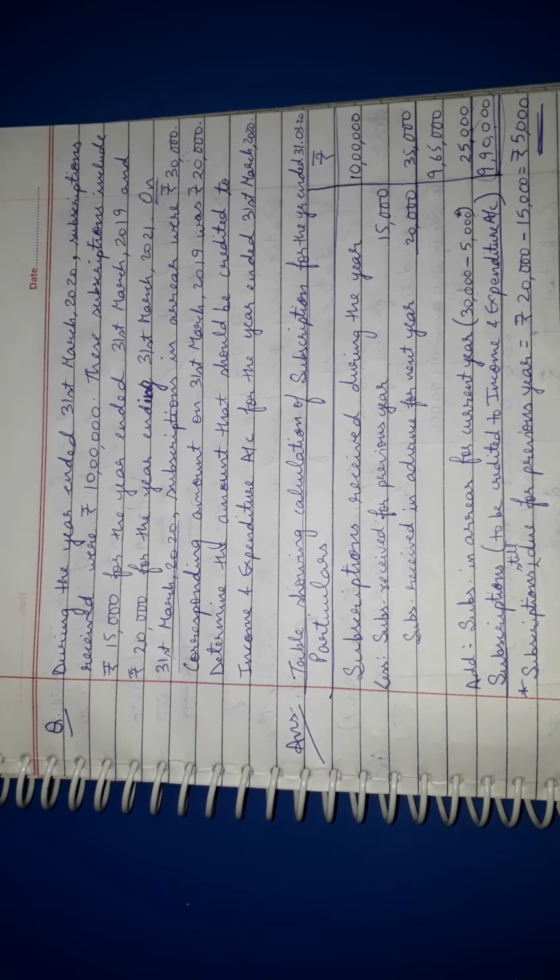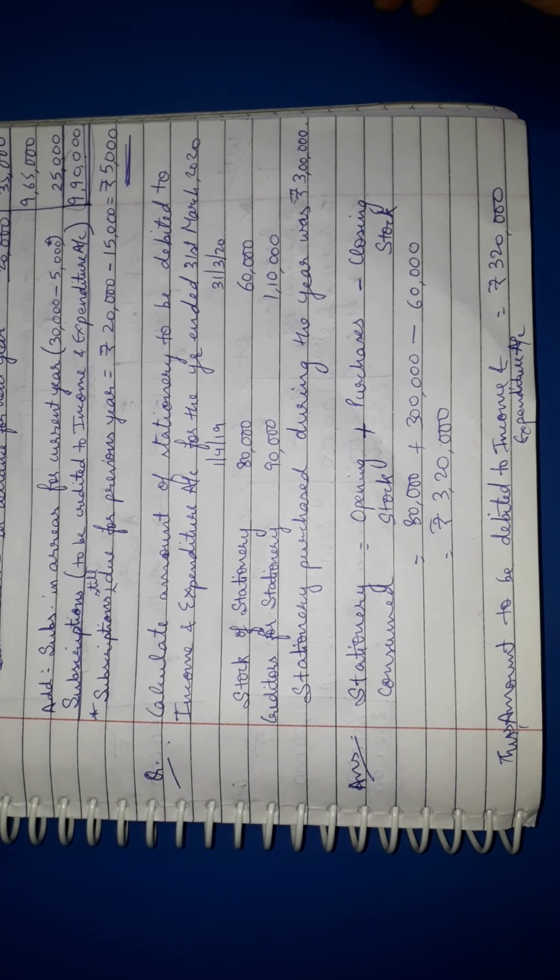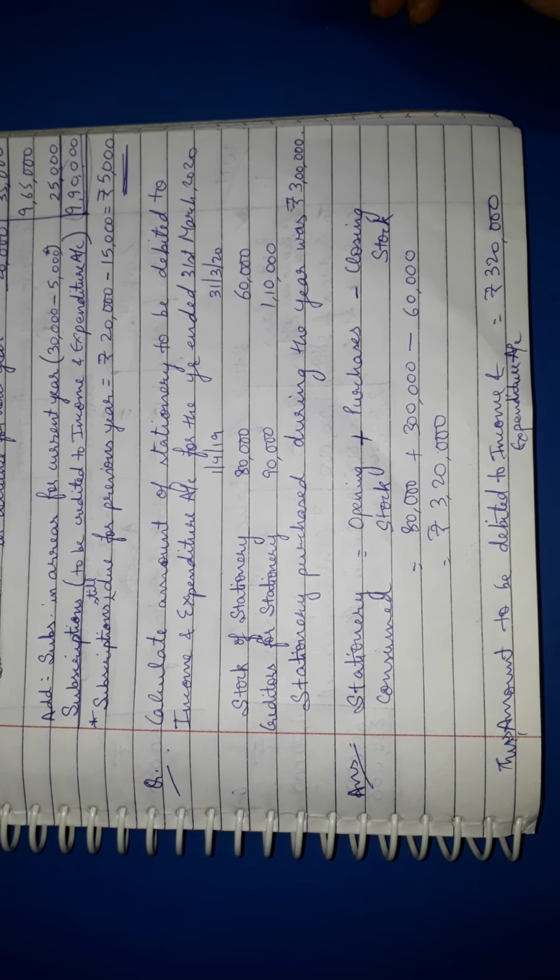Now after subscriptions, we studied about the cost of goods consumed during the year. The same was informed to be debited to income and expenditure account, it being an expense for the organization, which means that if a certain item which remains in the asset of the organization is being consumed during the year, the same needs to be debited to income and expenditure account. Now we will solve a question relating to this in order to understand the calculation better.